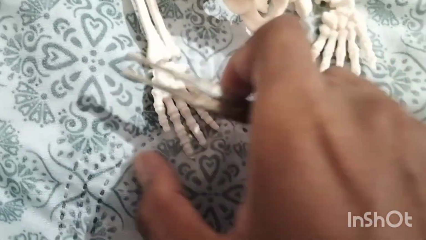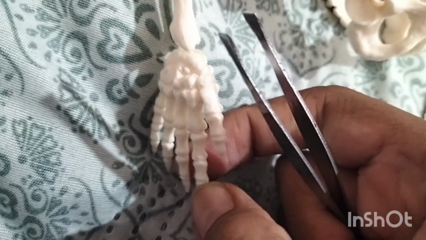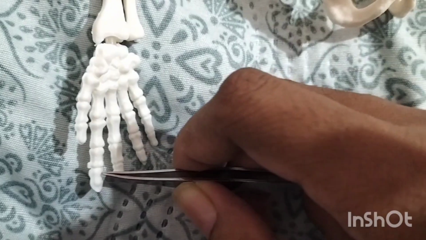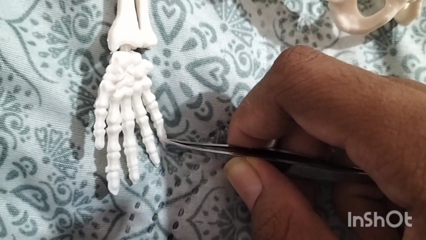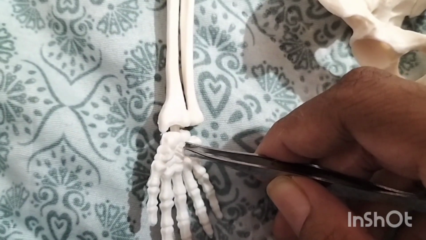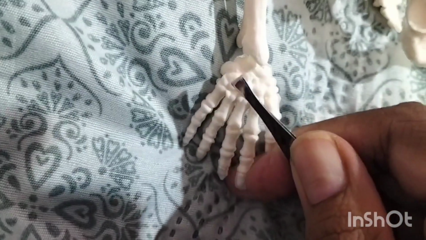Now, this is the hand. As you can see, there are further metacarpal and carpal bones, and these are the phalanges. So, these are the proximal phalanges, and these ones are the distal phalanges. These are the carpal bones. This is the lunate. This is the capitate. This one is the hamate.